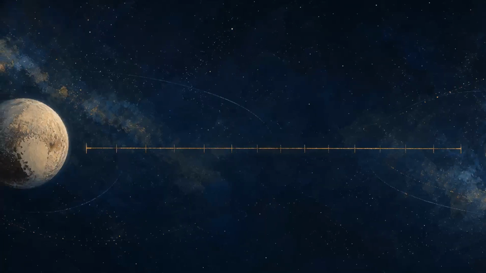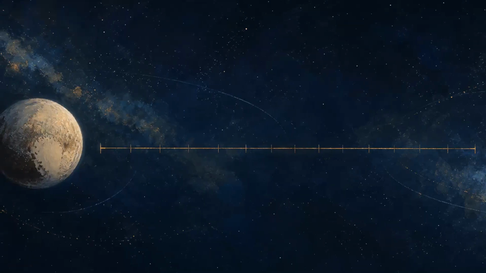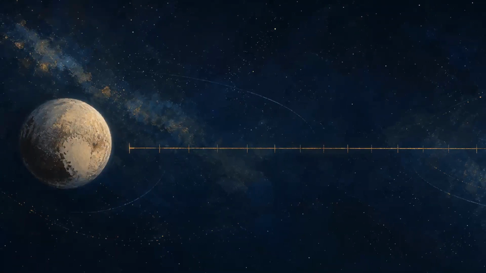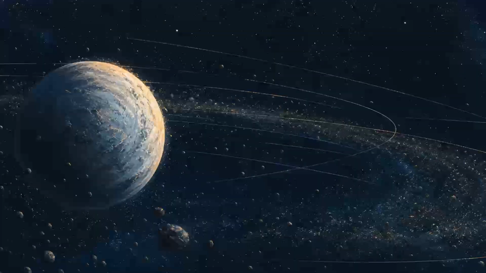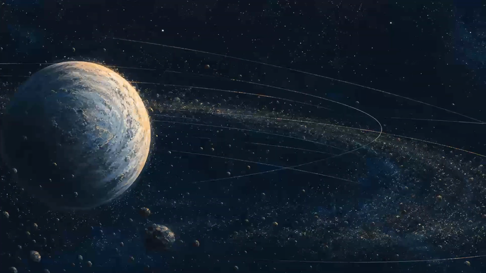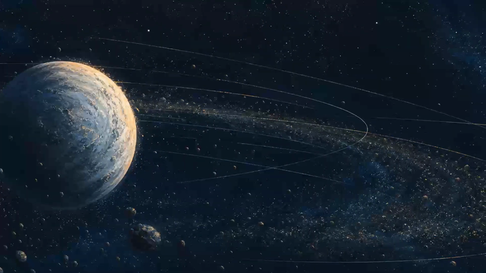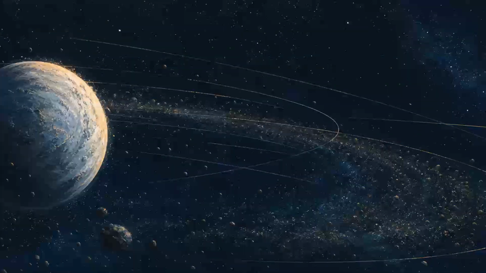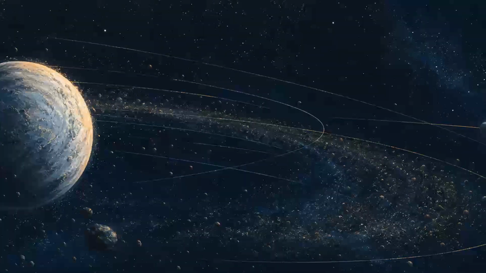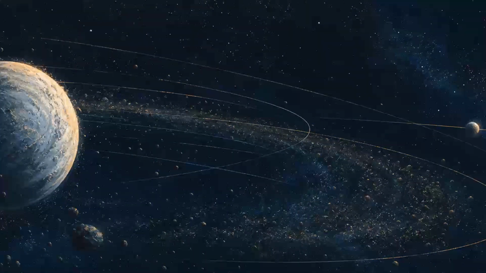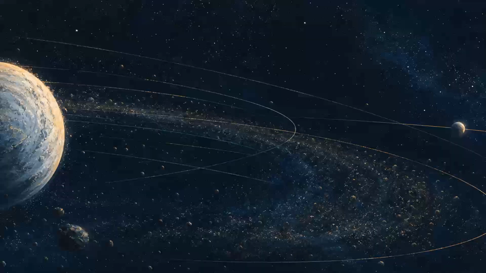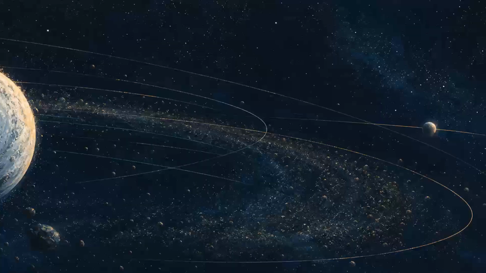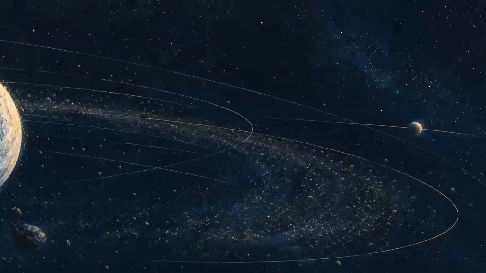Pluto belongs to a population called Plutinos, which complete 2 orbits for every 3 completed by Neptune. This stable rhythm prevents close encounters, even though Pluto's orbit can carry it closer to the Sun than Neptune. Other objects occupy the classical belt, including a dynamically colder population with less tilted, less eccentric orbits. The word cold here refers to orbital motion, not simply temperature. These bodies move in comparatively orderly paths and may preserve a less disturbed sample of early outer solar system material.